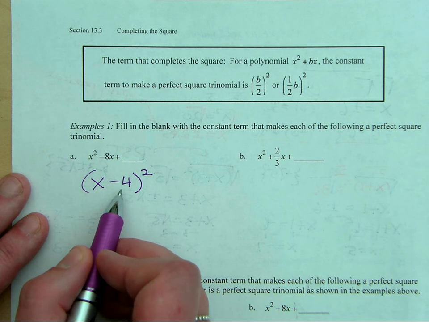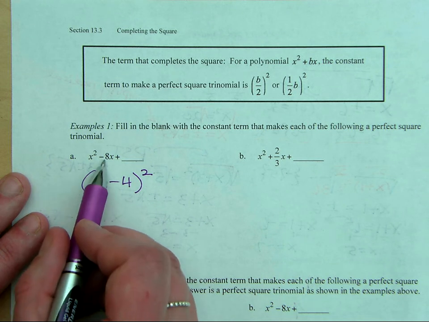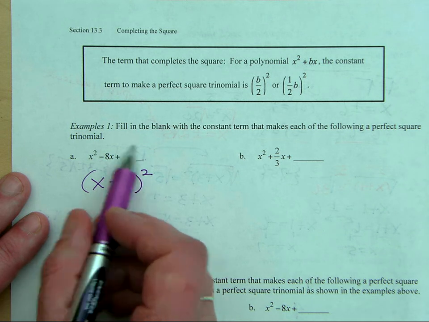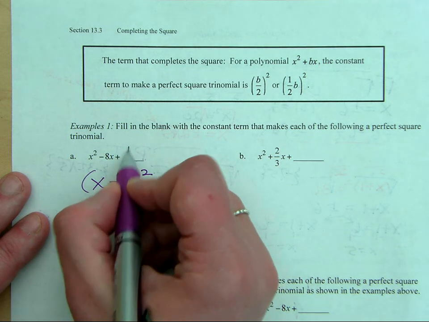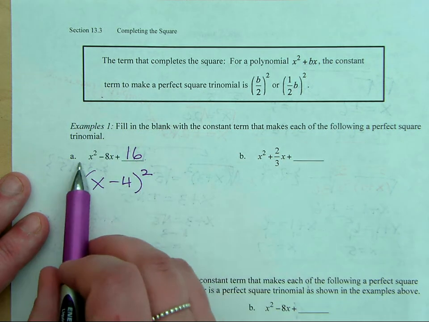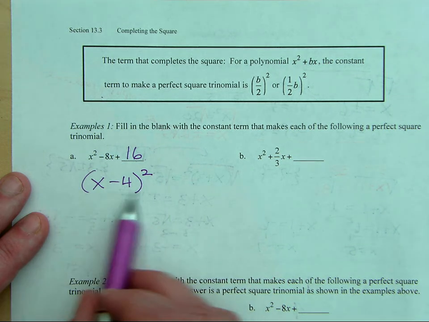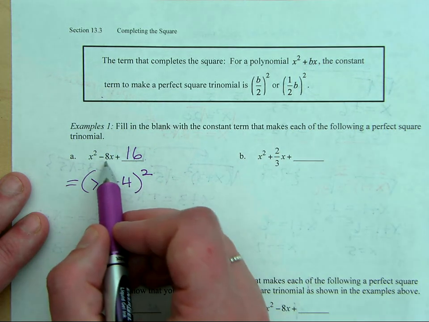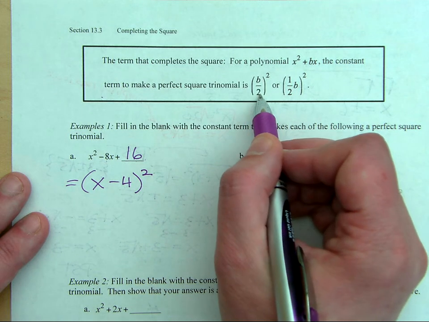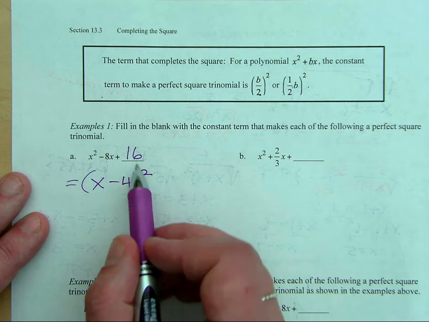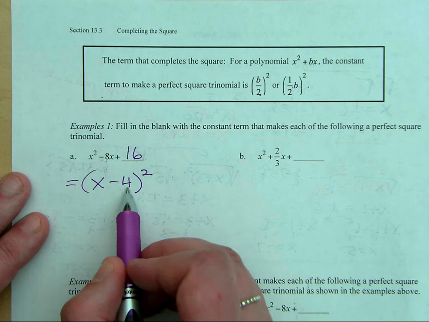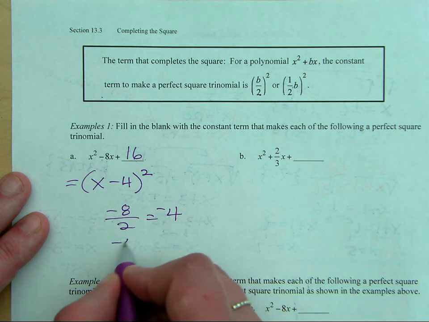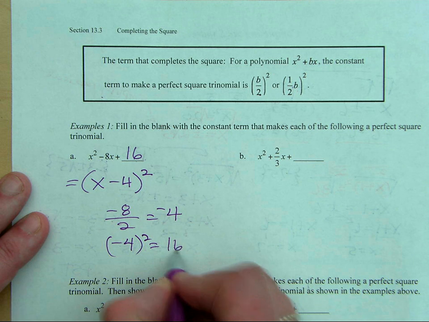So what would I have to have had if I have x minus 4 squared? Where did I get that 4 from? Well, the idea is if I take half of that number, that's 4, right? And then if I square that number, it gives me a perfect square here. What's 4 squared? 16. So in order to make this a perfect square trinomial so that it factors into a binomial squared, we're going to be taking half of this number, so that's b divided by 2, or half of b, and then we're going to square that number. So half of negative 8 gave us negative 4, and then we squared the negative 4 to give us 16.